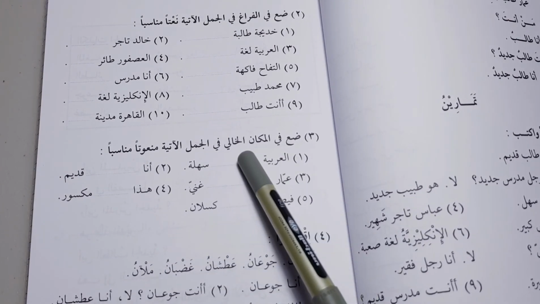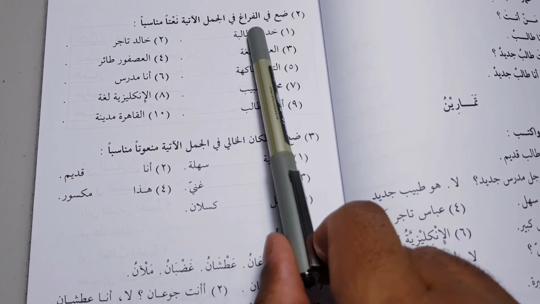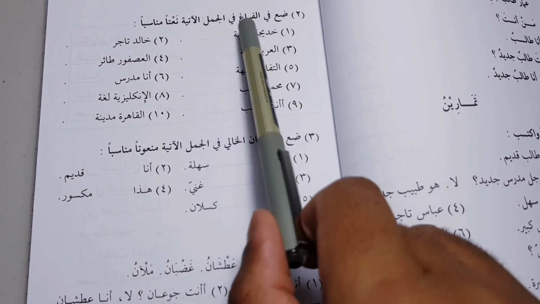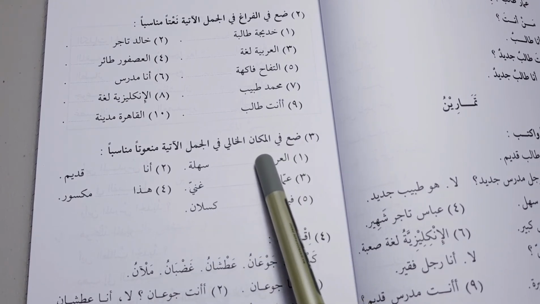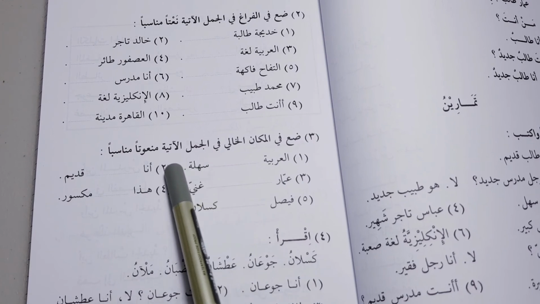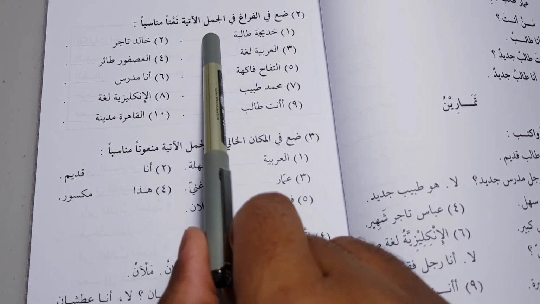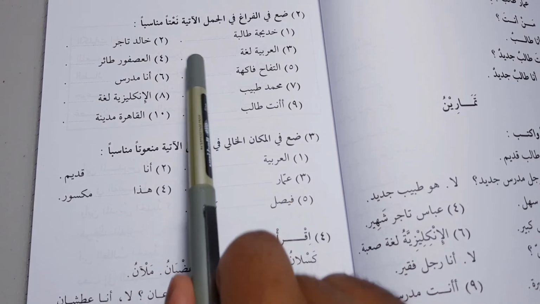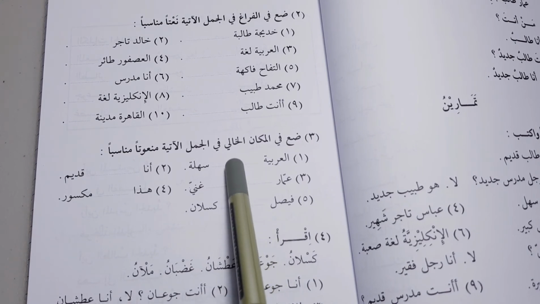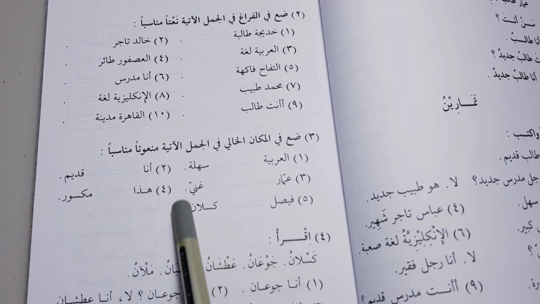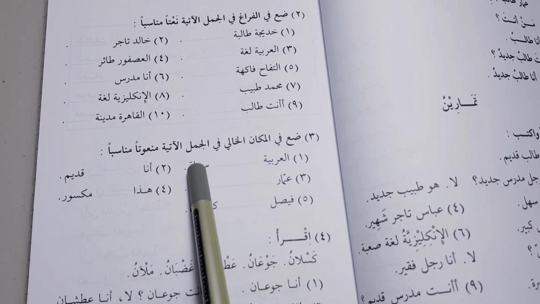"Daa fil-makan al-khali fil-jumal al-ataya man'utan munasiban." So faragh and khali refer to the same thing. Empty space. Place in the empty space in the following sentences a suitable man'ut. So here, man'ut. Here we wanted a na'at, a descriptive word. Here man'ut, the actual thing that's being described. You need to put something which is being described. Looking at the describing words, you look for something which is suitable, that fits that description.